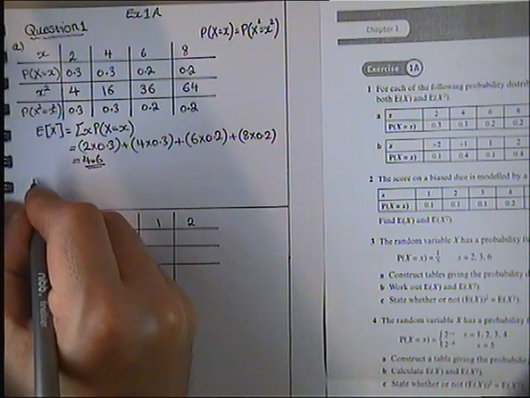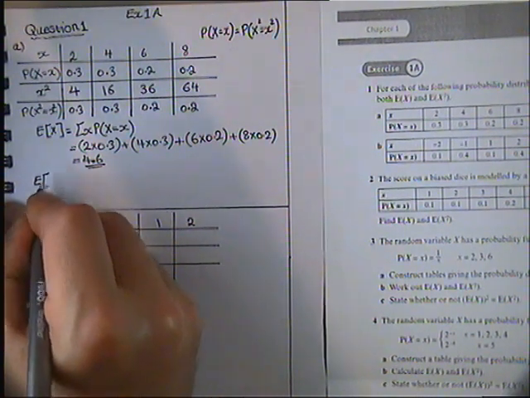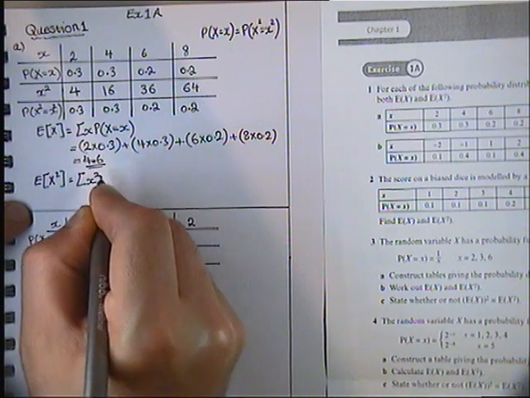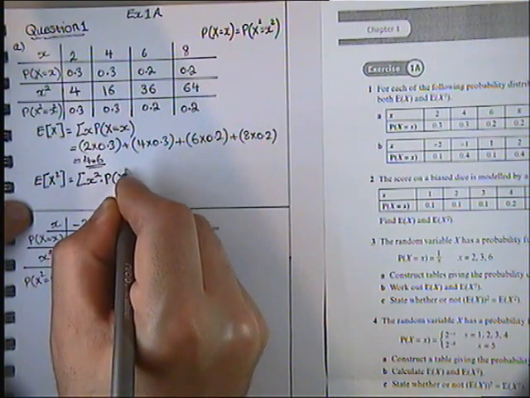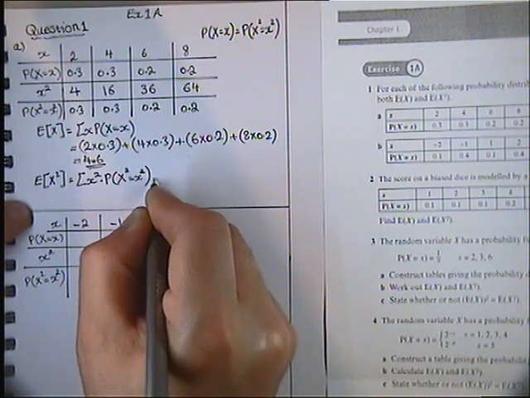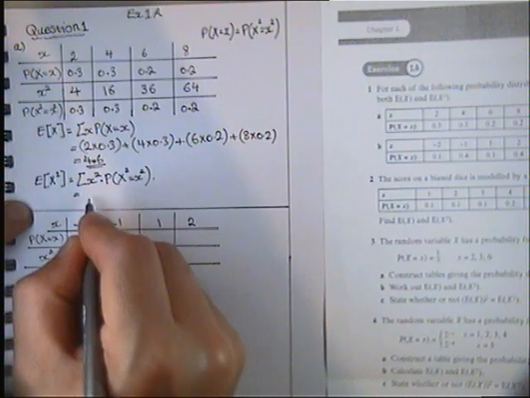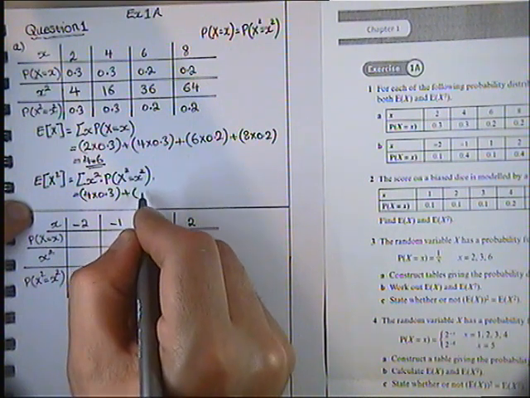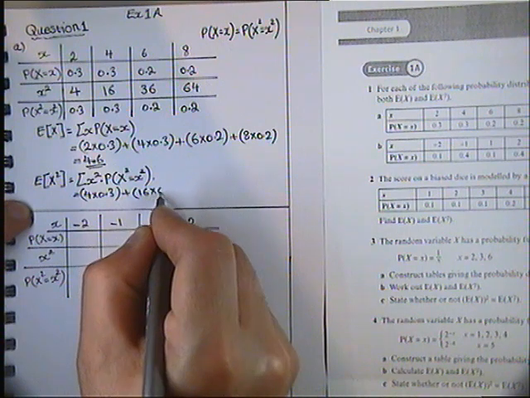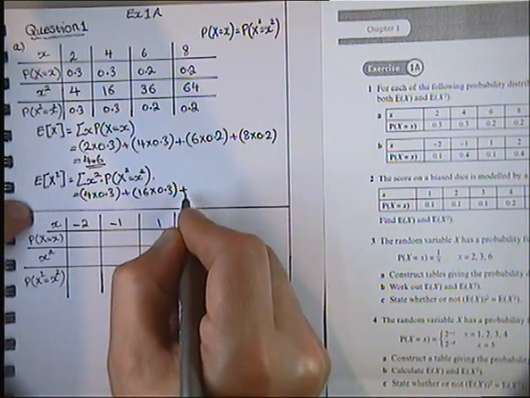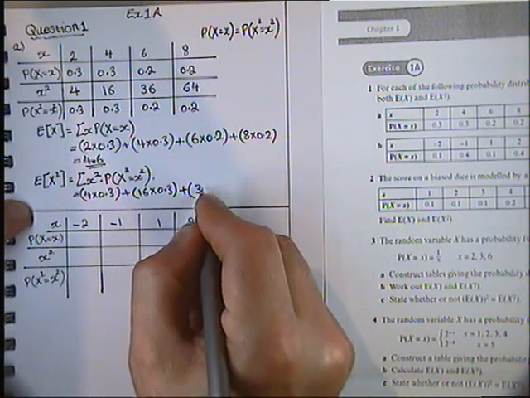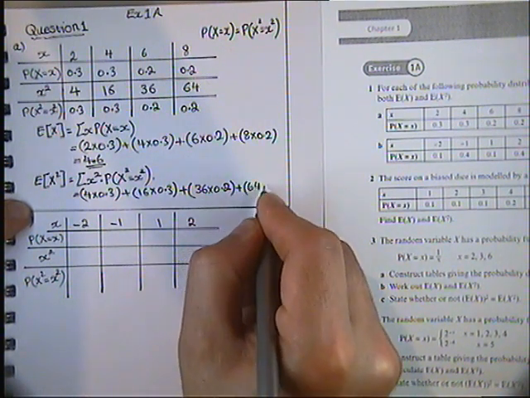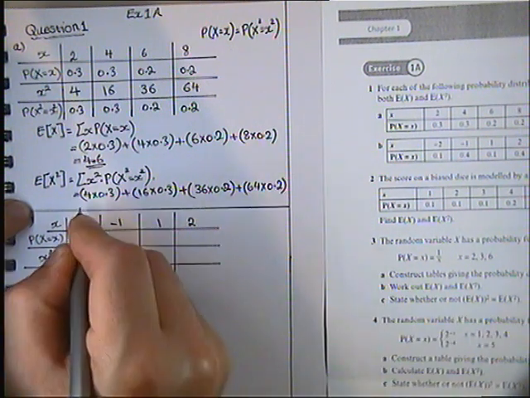Now E of x squared is equal to the sum of x squared times the probability of random variable x squared equals x squared, which is 4 times 0.3, add 16 times 0.3, add 36 times 0.2, add 64 times 0.2.